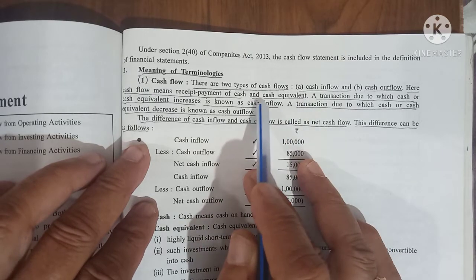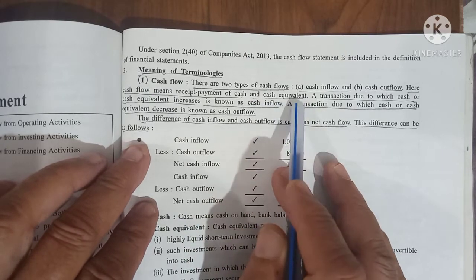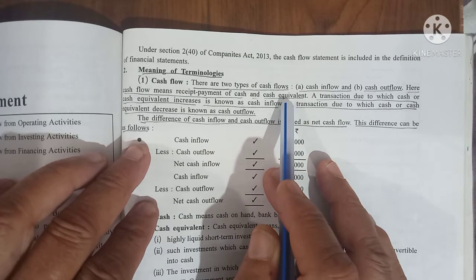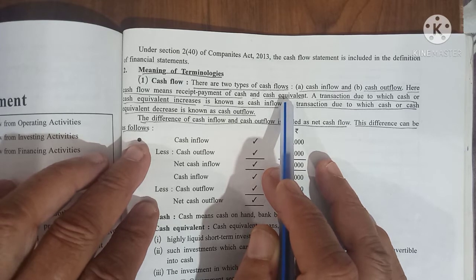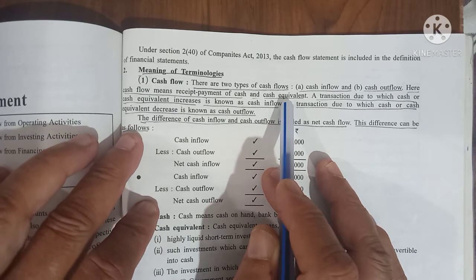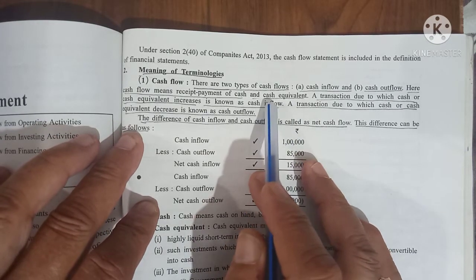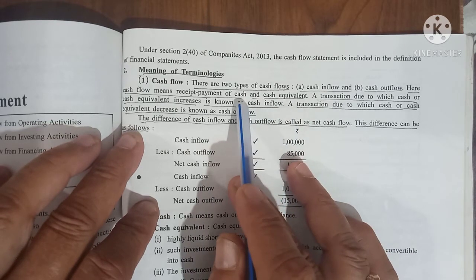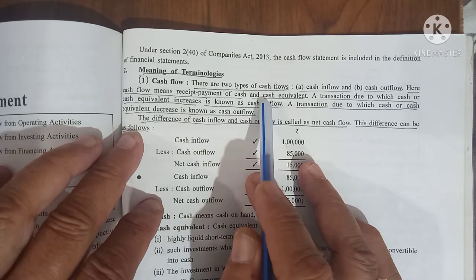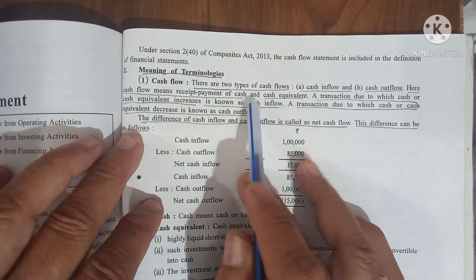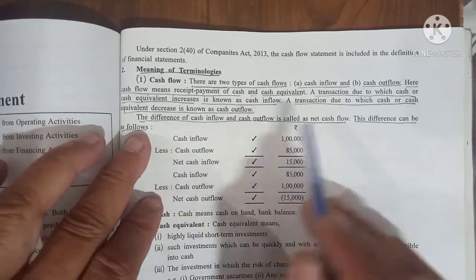So whenever I use the word cash equivalent, you have to keep in mind that current assets and current liabilities, these two also are called cash or cash equivalent. Whenever we calculate cash inflow or outflow, we will consider the cash equivalent also. We will go into details afterwards.